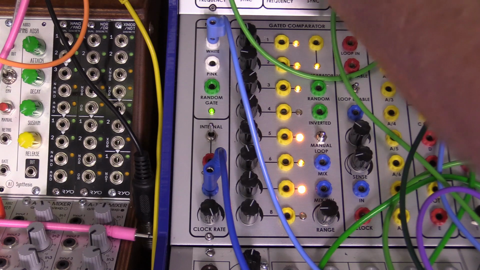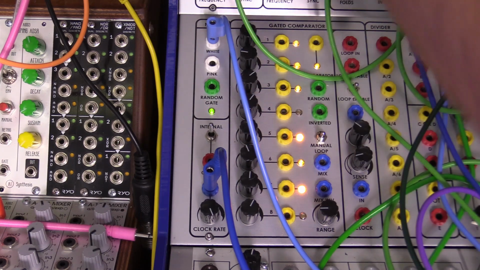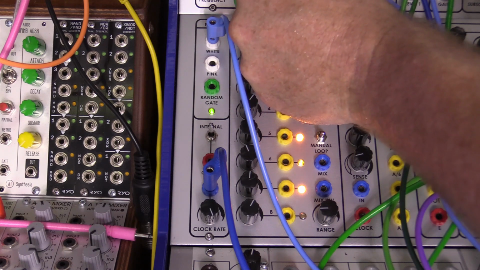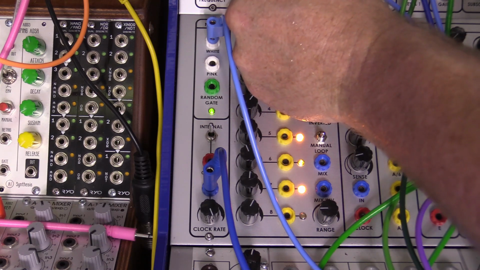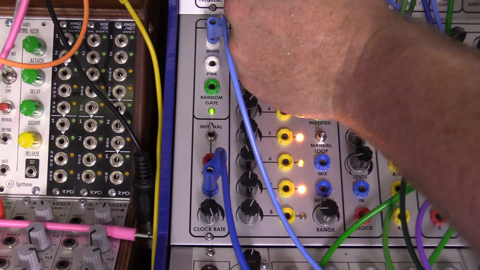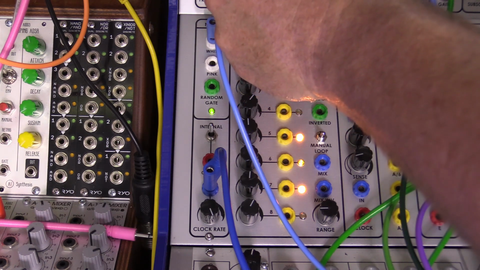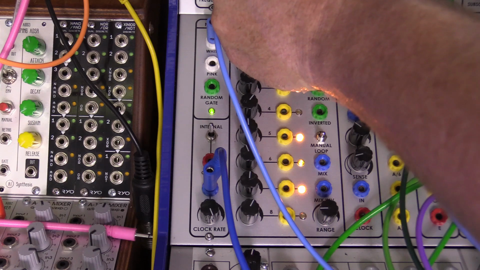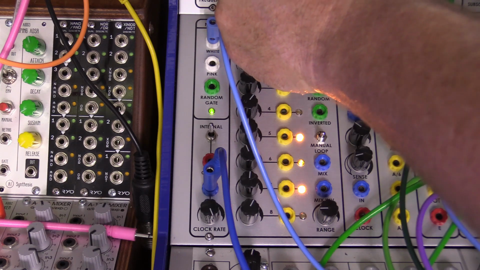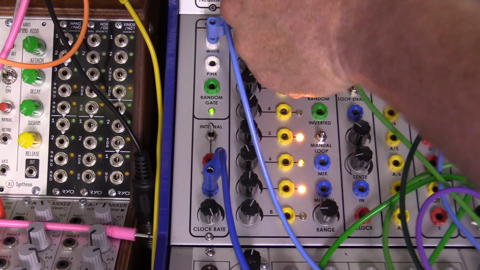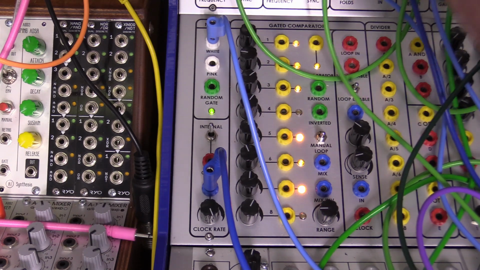Let's try a sawtooth. Also starting all the way down. So we're starting to get some side bands, some FM sounding sort of stuff. And let's try a pulse.